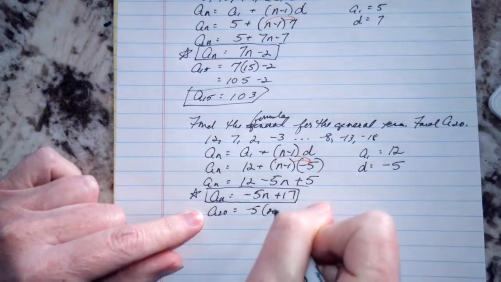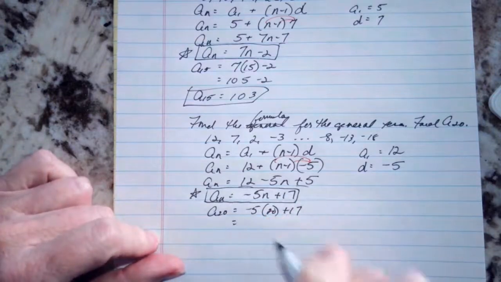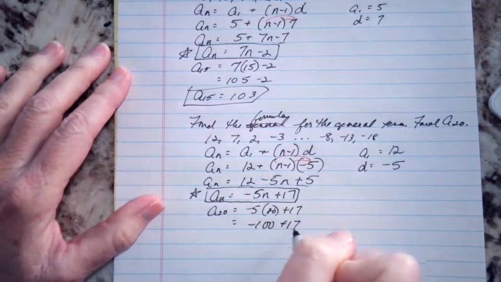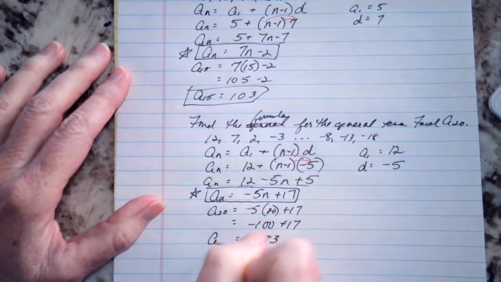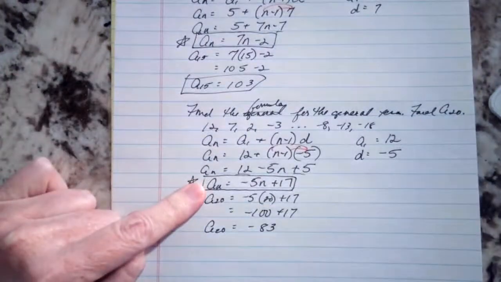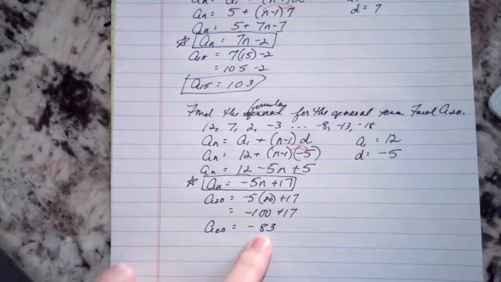Negative 5 times n is 20. We're looking for the 20th term, plus 17. That gives us a negative 100 plus 17, which gives us a negative 83. So your two answers here would be this general formula cleaned up, and then negative 83 for a sub 20.